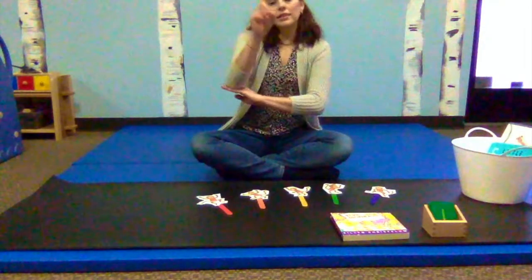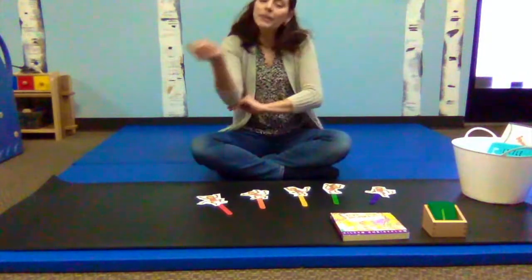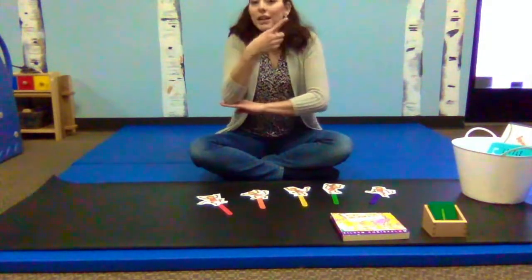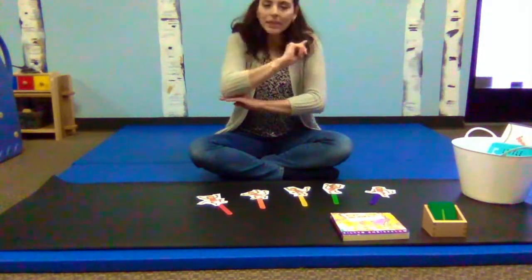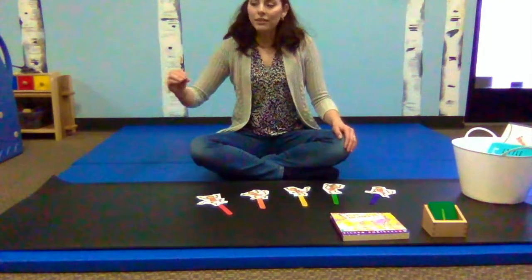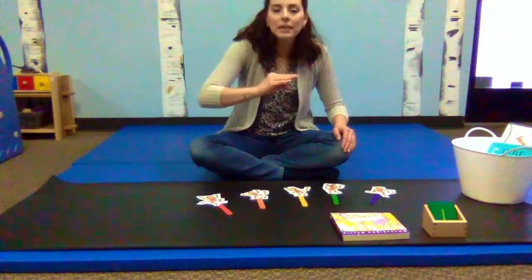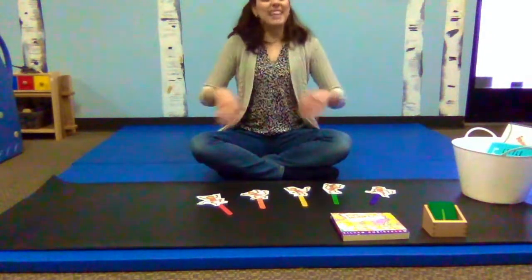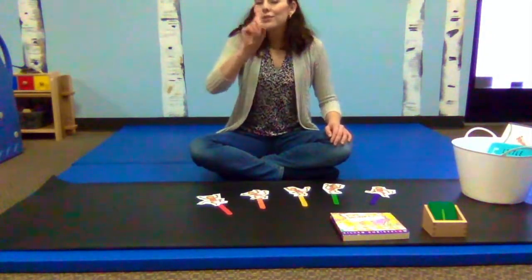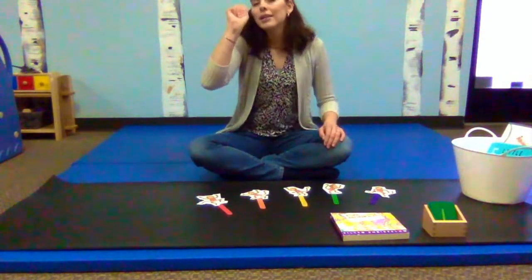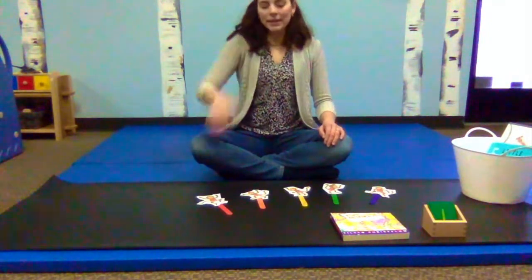1 little monkey was swinging on the tree, teasing Mr. Crocodile, you can't catch me. Along comes Mr. Crocodile, sneaky as can be, and snap! Gets that monkey right out of the tree. So 1 minus 1 is 0. So we're at 0 monkeys.